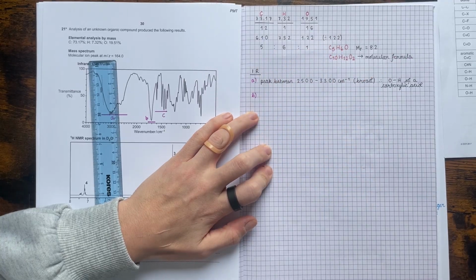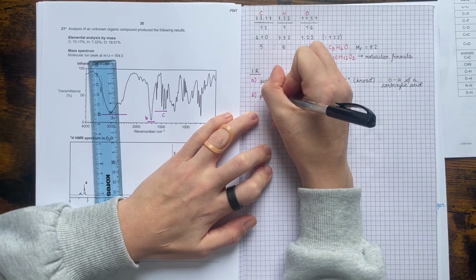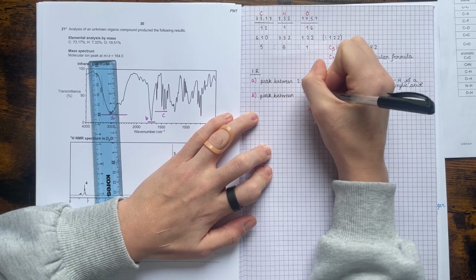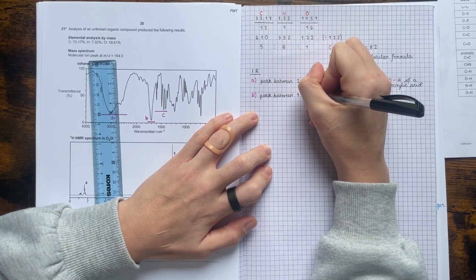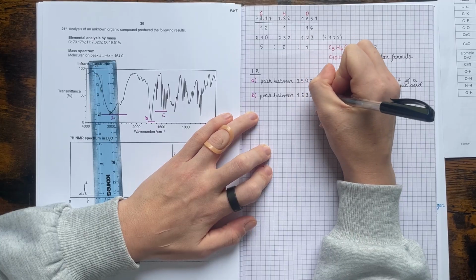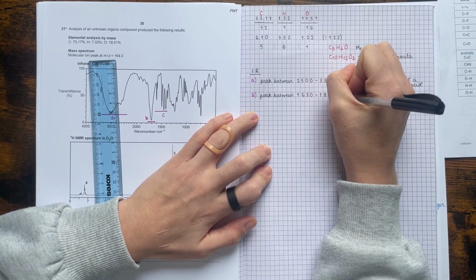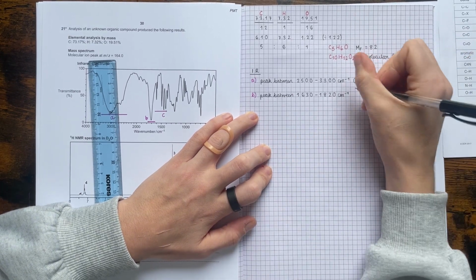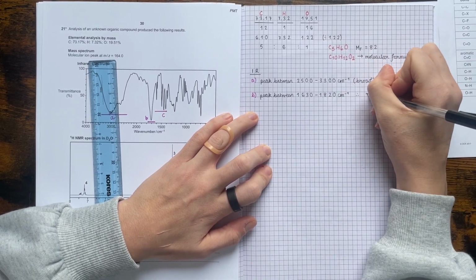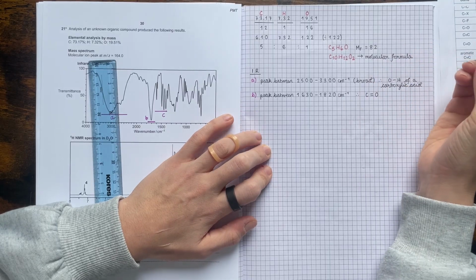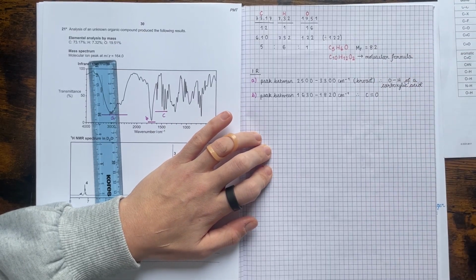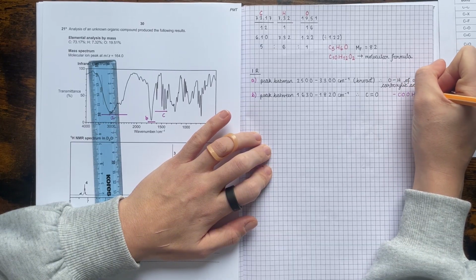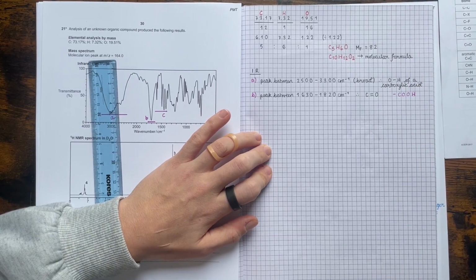So peak B, and again, just going to structure this in the exact same way. So we have a peak between, and then what does it say on the data sheet? 1630 to 1820 centimeters to the -1, and therefore we have a C double bond O, and then those two things together would suggest that we have a carboxylic acid group present within our unknown compound.